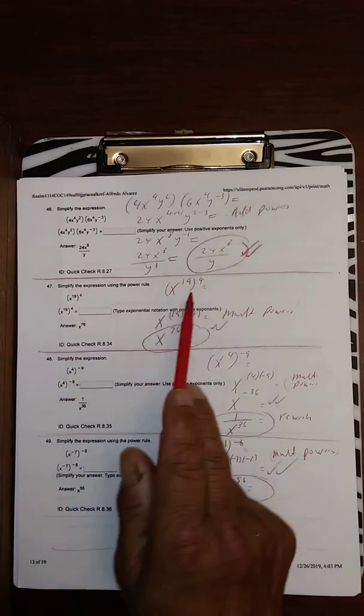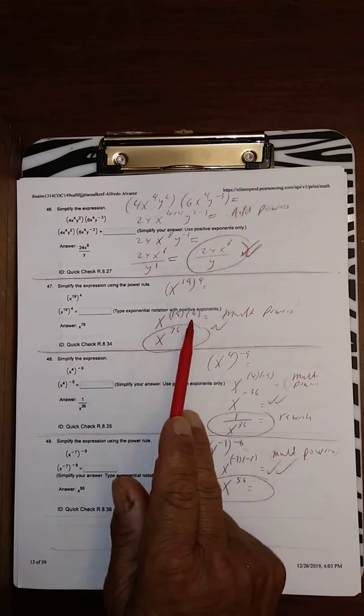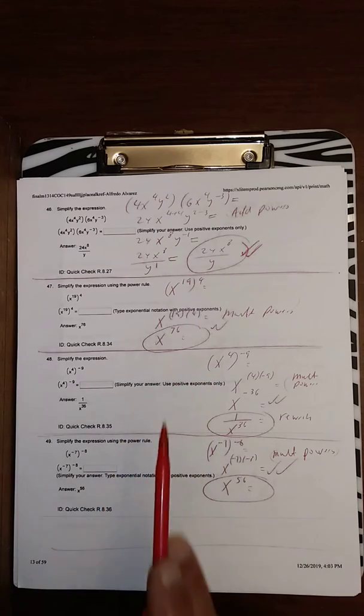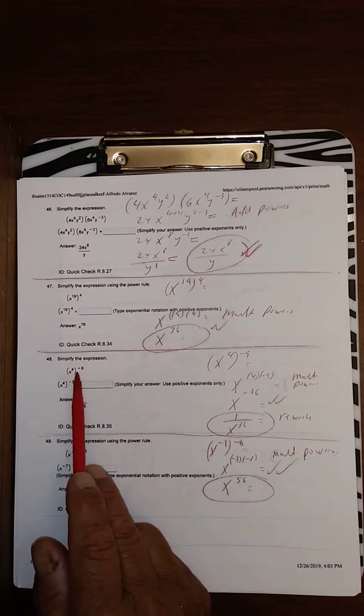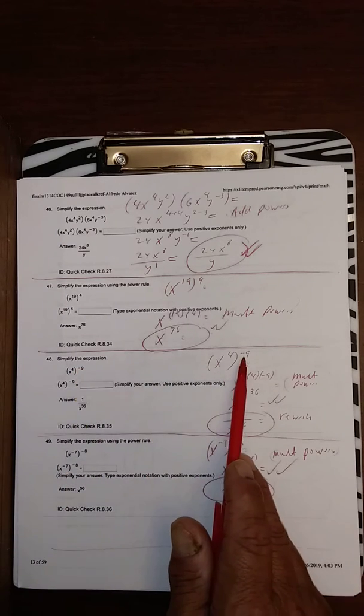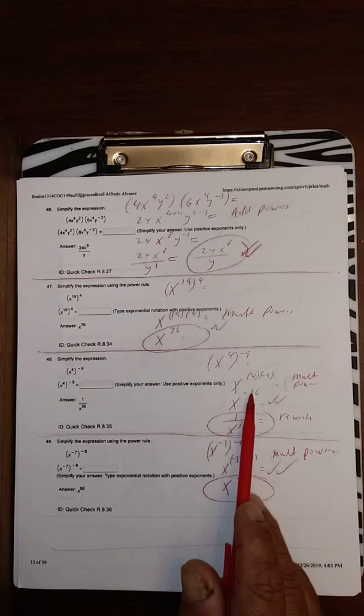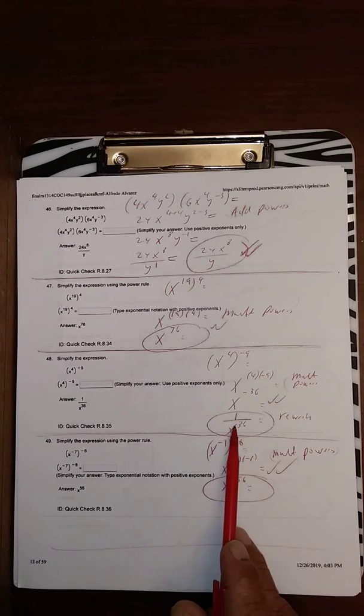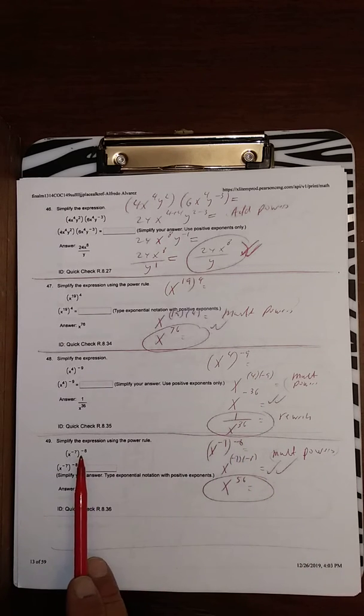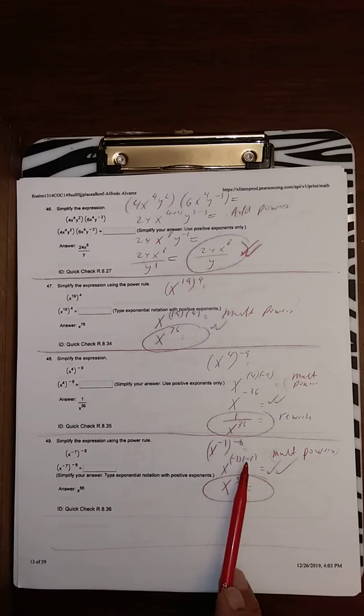x to the 19, 4. Well, multiply 4 times 19 is 76. x to the 4 to the negative 9 power. So multiply the two numbers. Negative 9 times 4 is negative 36. Rewrite it. 1 over x to the 36. Negative times negative is going to be a positive 56. So x to the 56, we're done.